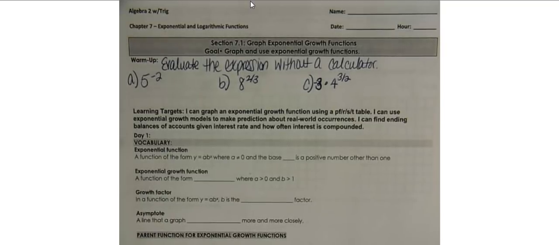We have for letter A, 5 to the negative second power. For letter B, 8 to the 2/3 power, and for letter C, that's negative 3 times 4 to the 3/2 power. Please pause the video and try these problems on your own, and when you have an answer, please restart the video and we'll see how well you did.